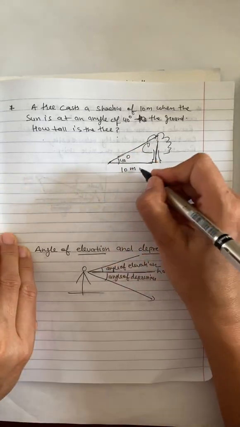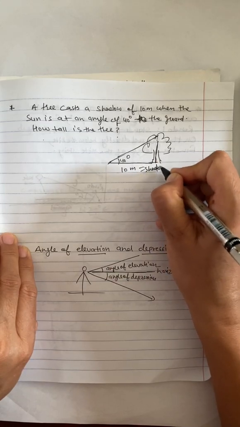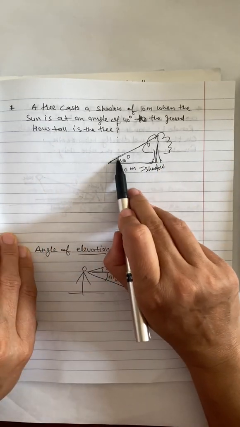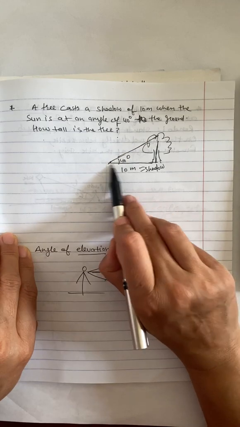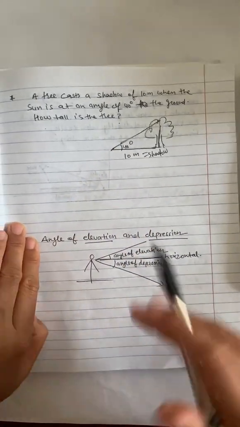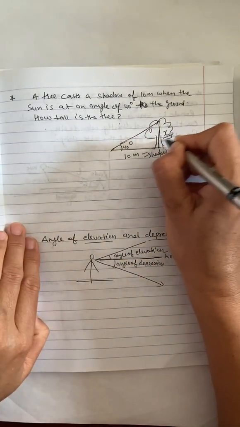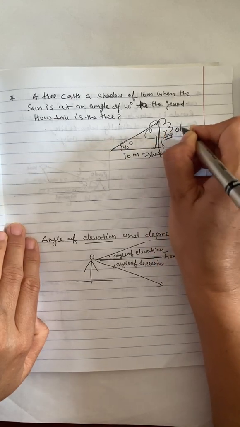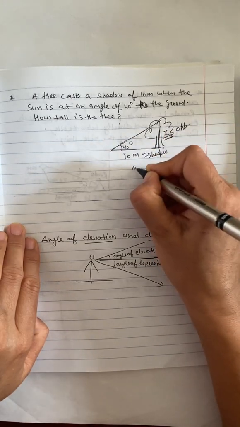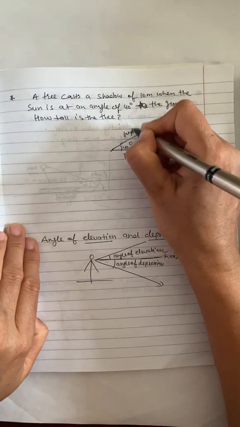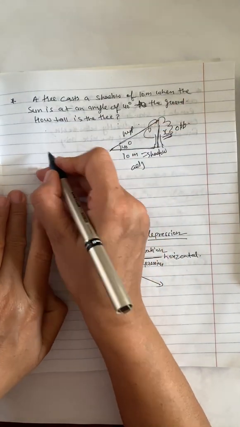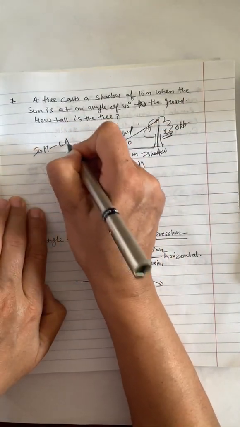This is the shadow, and the sun is at an angle of 40 degrees here. How tall is the tree? Which means we have to find, let's say this is X. Now if this is 40, this is opposite, and this is going to be adjacent. This is hypotenuse. So now we know SOHCAHTOA, let's see which one.